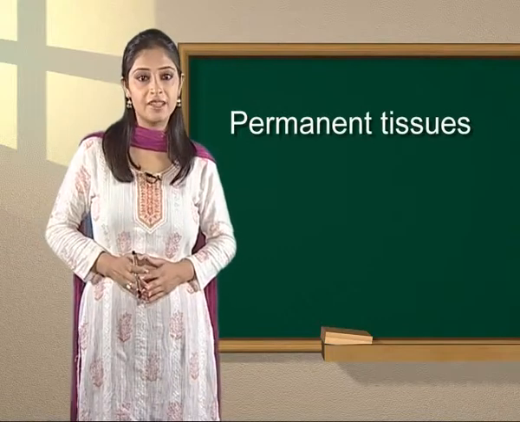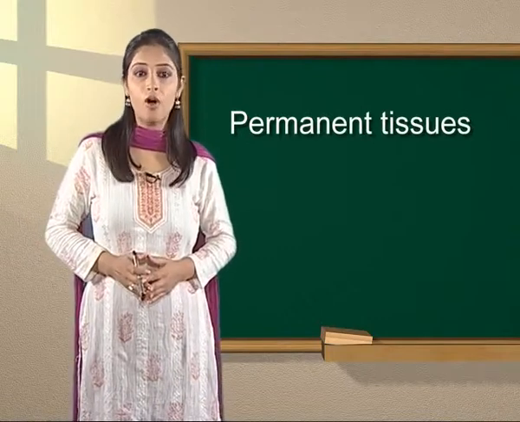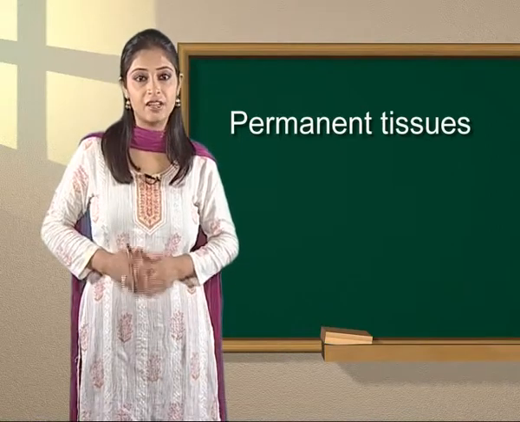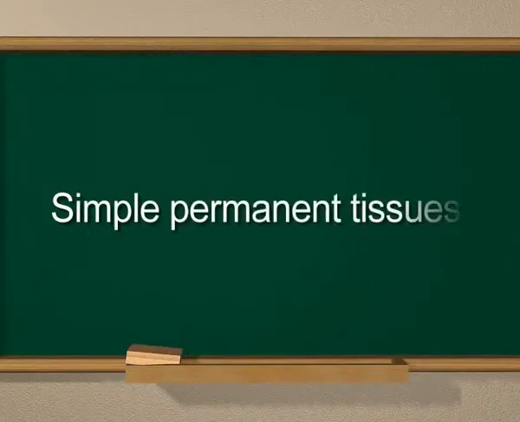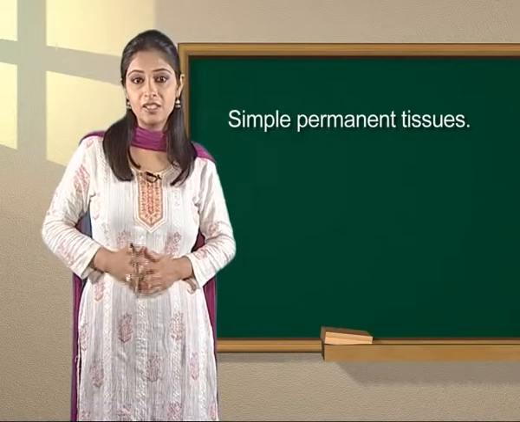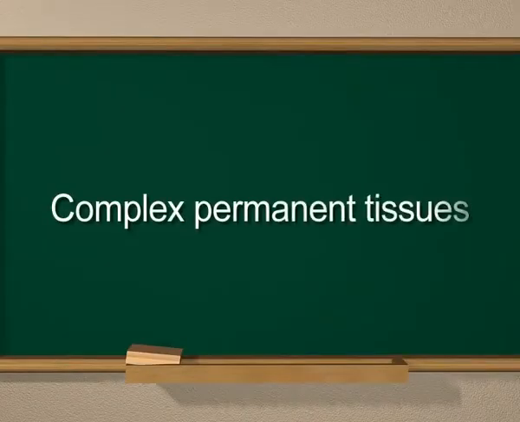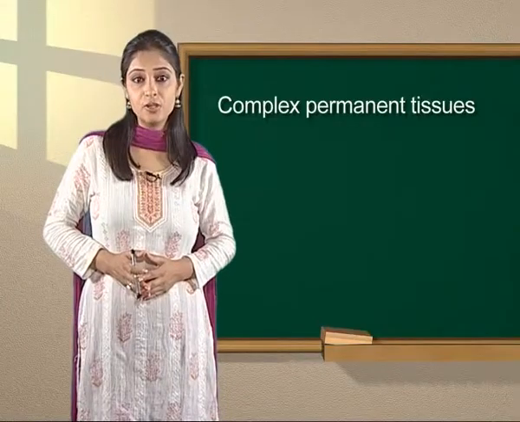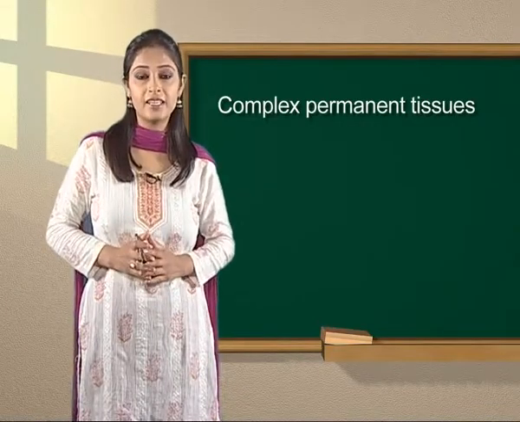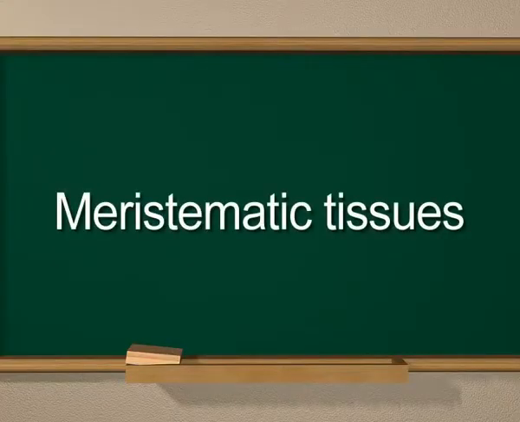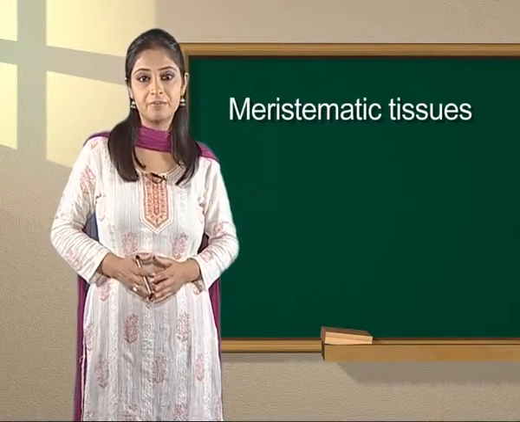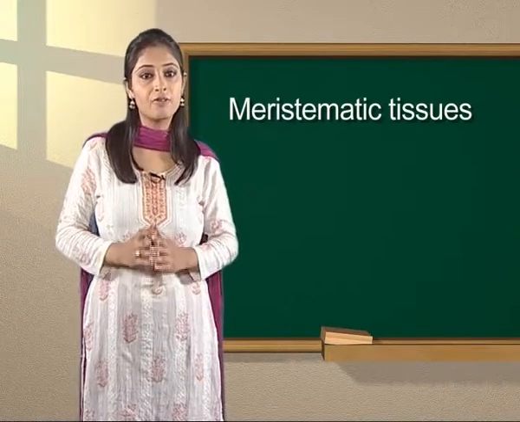The cells of the permanent tissues do not generally divide. Permanent tissues having all cells similar in structure and function are called simple permanent tissues. Permanent tissues having many different types of cells are called complex permanent tissues. Tissues where the cells are constantly dividing are called meristematic tissues. A localized meristematic tissue is called meristem. The cells possess the power of cell division and hence produce new cells.